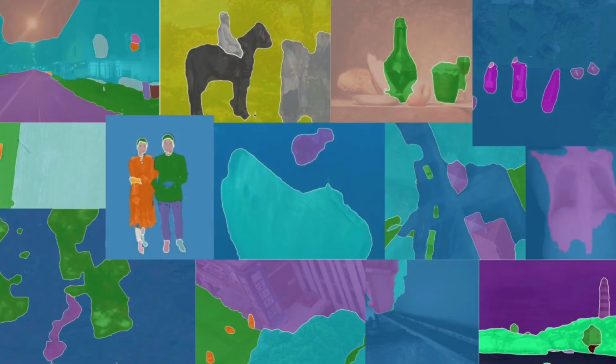Now let's see some of the qualitative samples of our approach. You can see images from various domains, including X-ray images, paintings, human portraits, street views, aerial views, landscapes, underwater images, and many more.